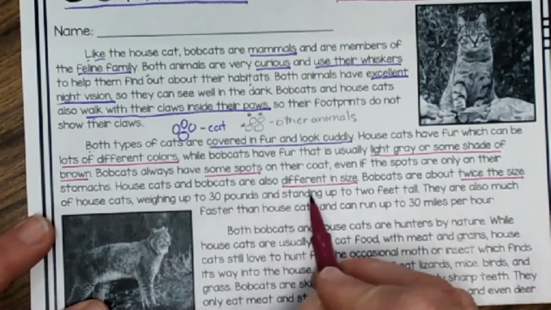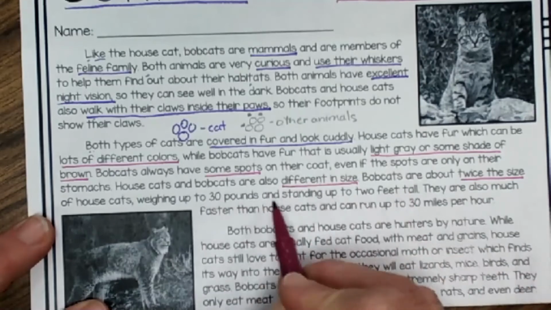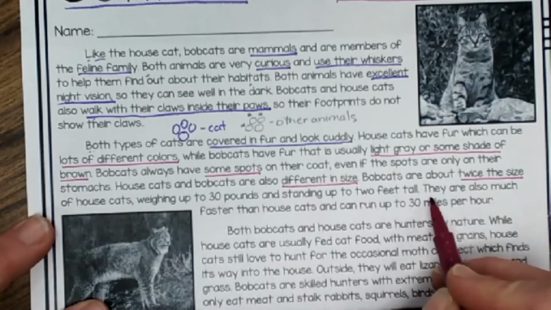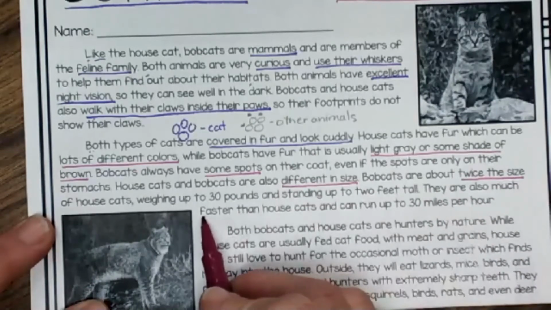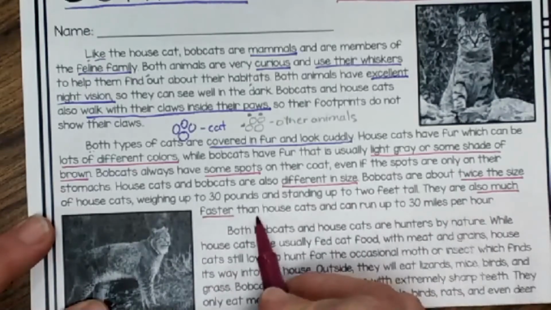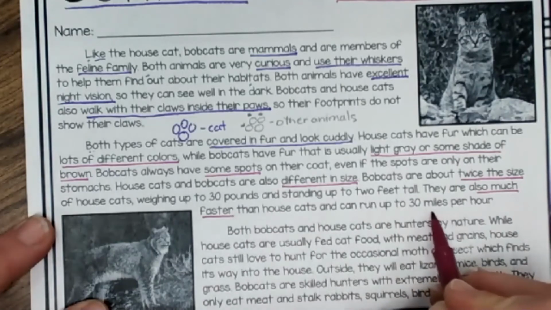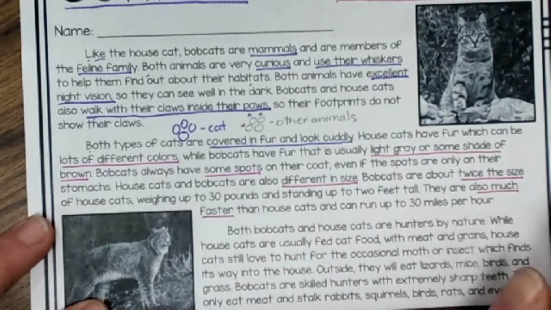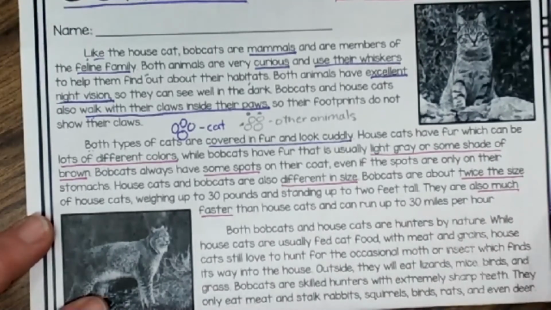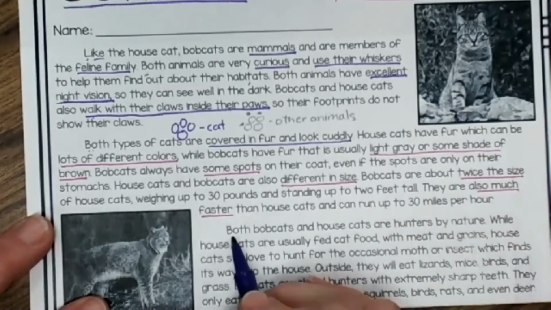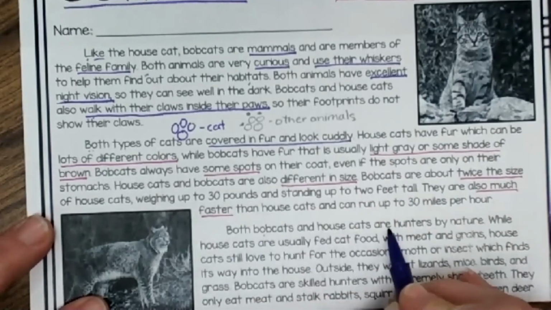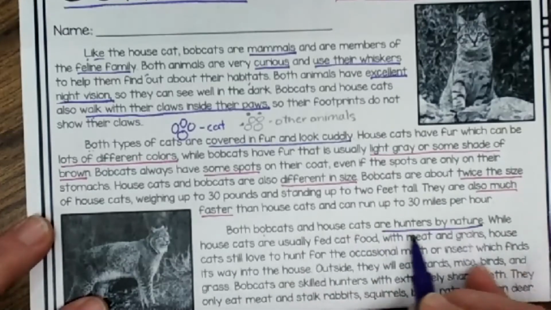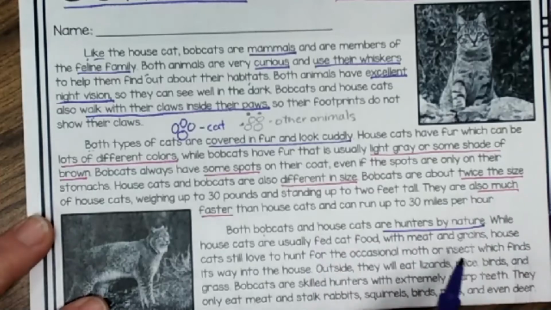That sounds about the size of a 3 or 4-year-old, like those pre-Ks. They are also much faster than house cats and can run up to 30 miles an hour. Now I see the word both again. Both bobcats and house cats are hunters by nature. So they're both hunters, so I underline that in purple.